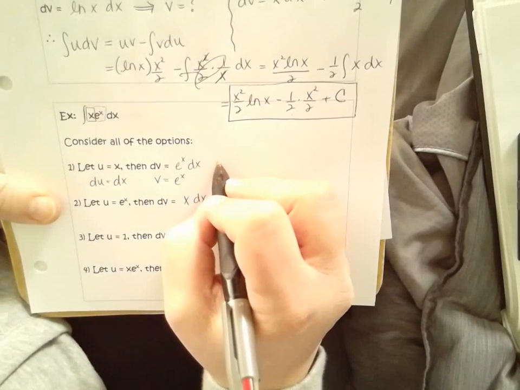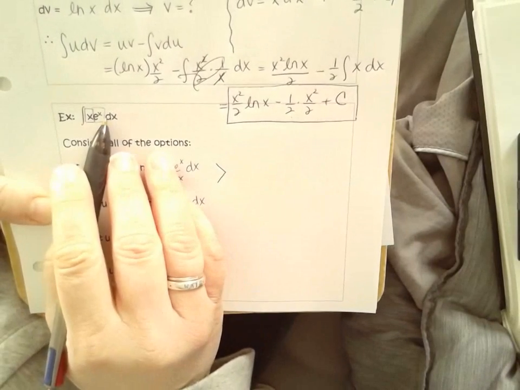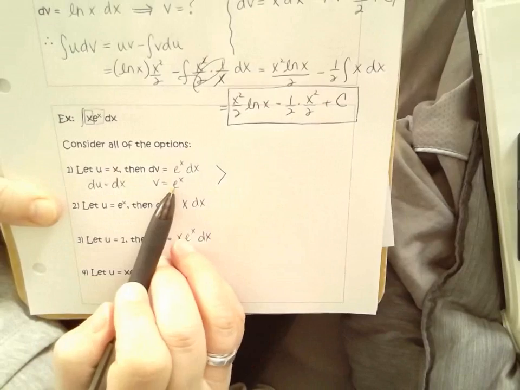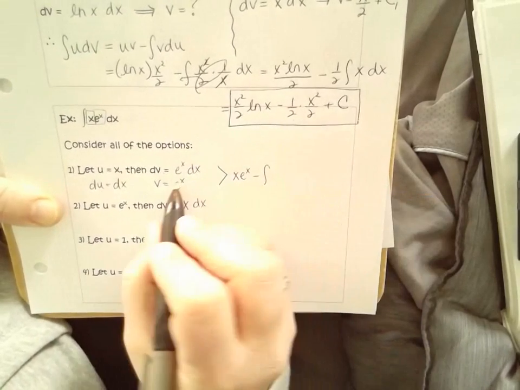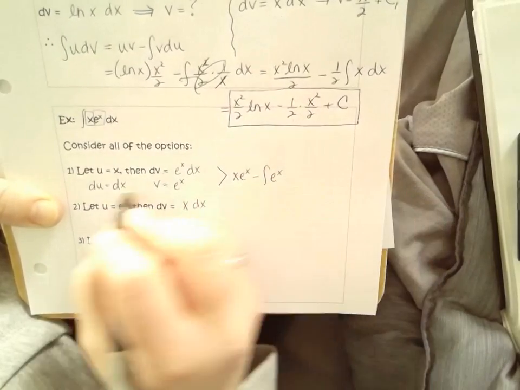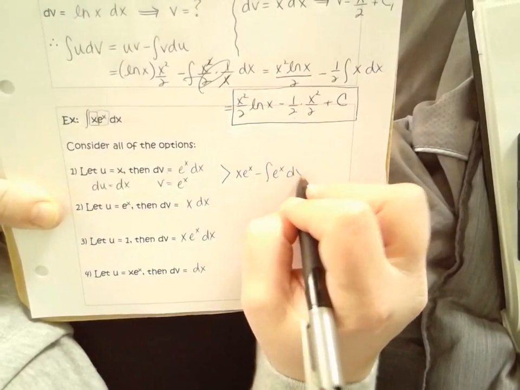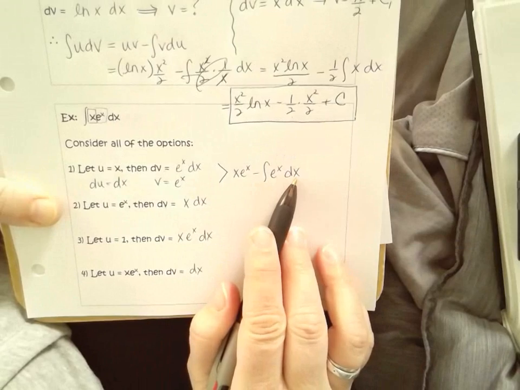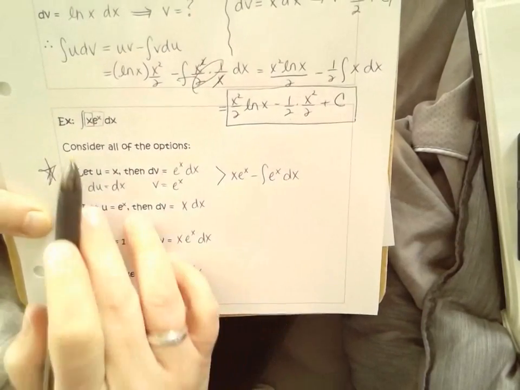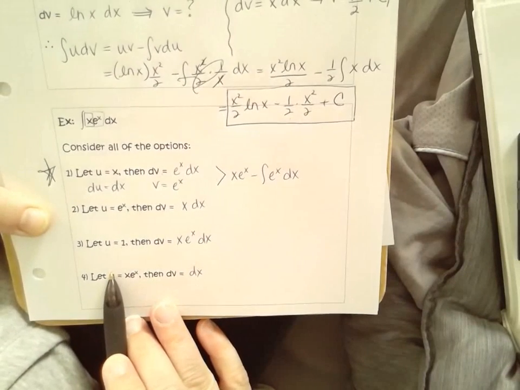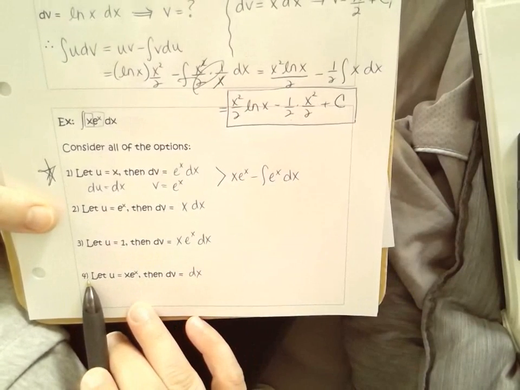That means that I could trade my integral for the combination of uv minus the integral of v du. Is that solvable? And the answer would be yes. So this is my preference right here. But I do want to look at the others to see how that does help or hurt the integrand.